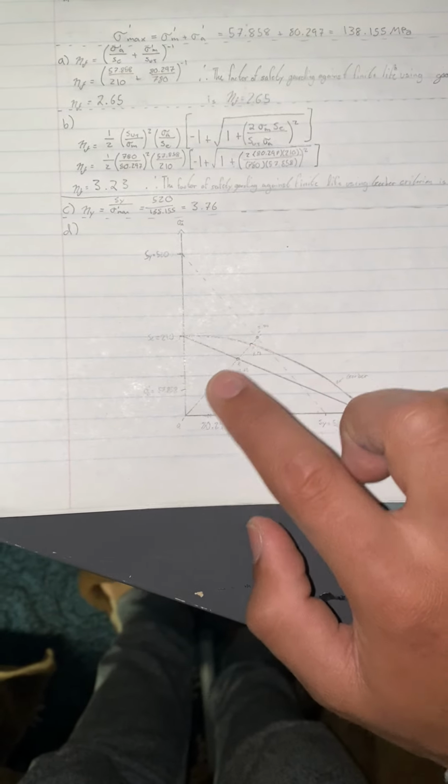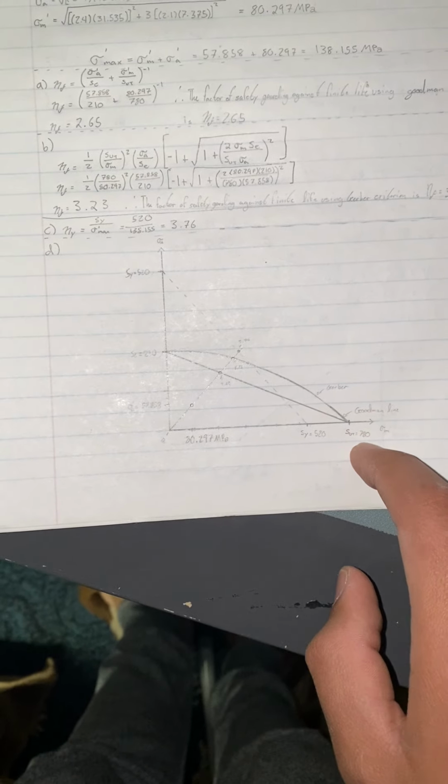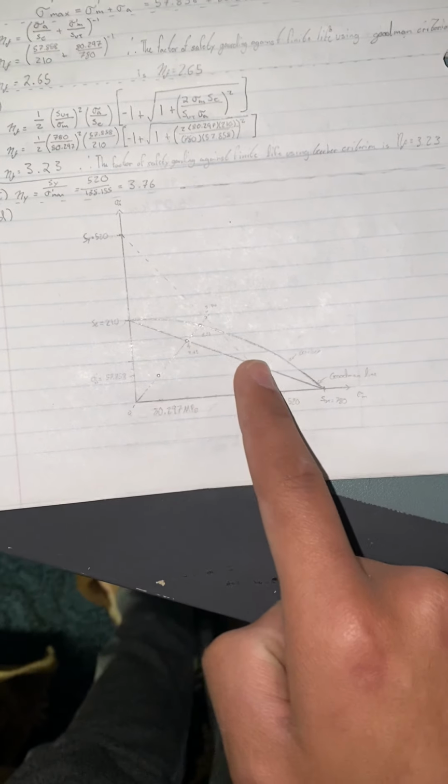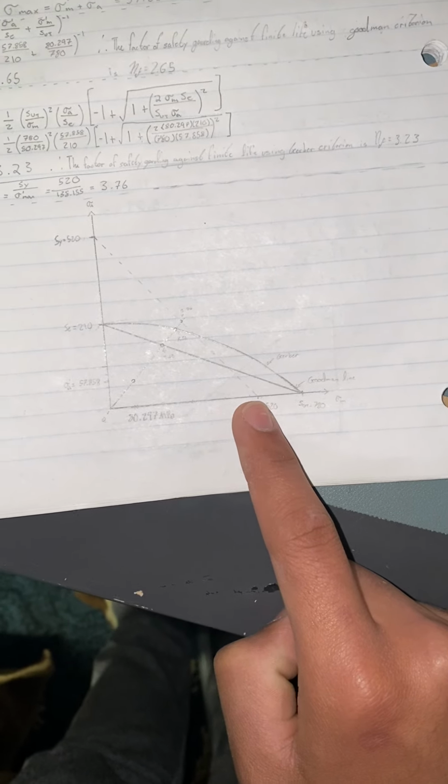Part D was asking to plot a fluctuating stress diagram showing, with labels, the relevant points of the problem, including the safe design boundaries and your load line. It's just my load line here. This is my Goodman line, this is my Gerber line, and then this is the yielding.